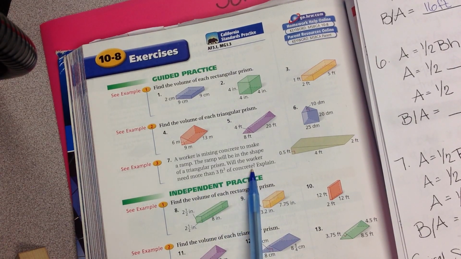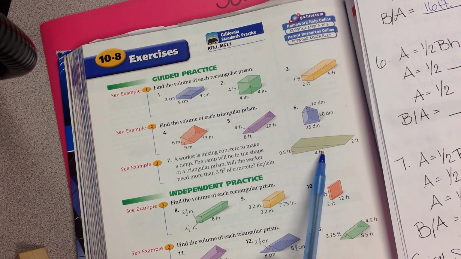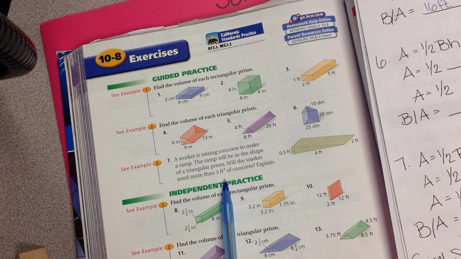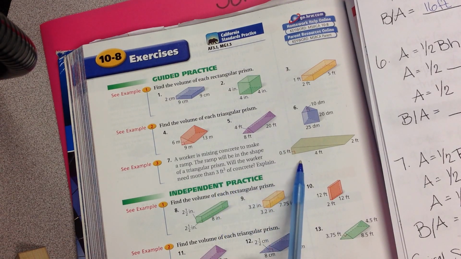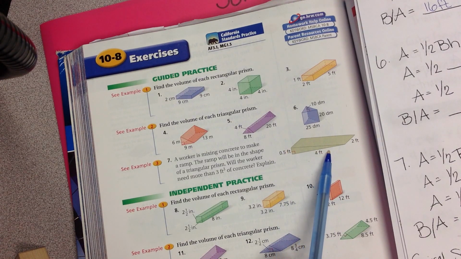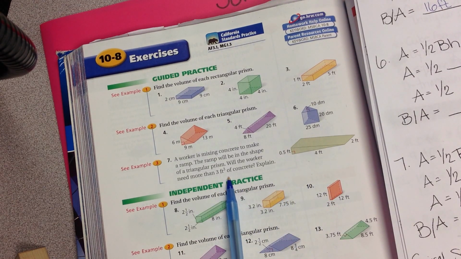Realize that the question is not asking how much the area is, or how much the volume is, or what the perimeter is. It's saying, will the worker need more than 3 feet cubed of concrete? So when you figure out the volume of this ramp, if it is more than 3 feet, then yes, he will need more than 3 feet of concrete. If it is less than 3 feet, then no, he will not need more than 3 feet of concrete.